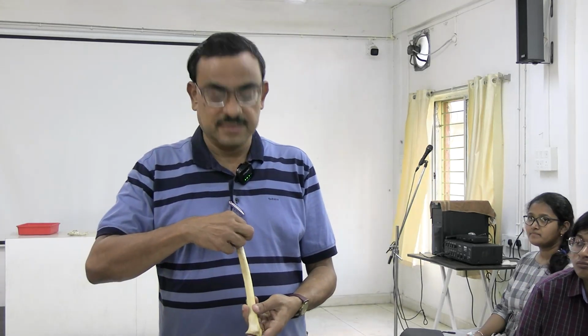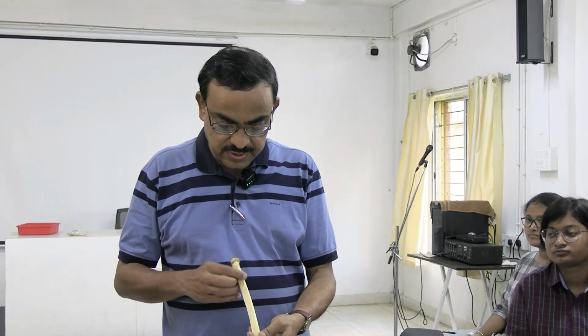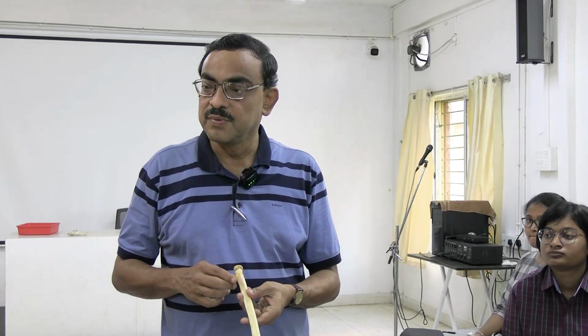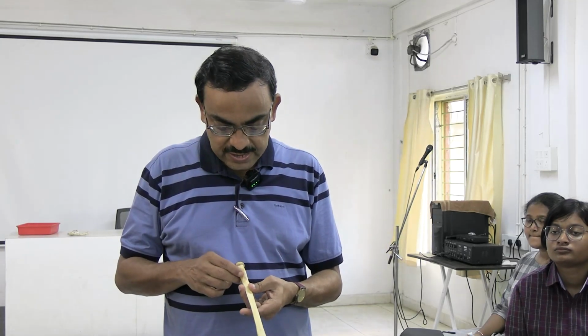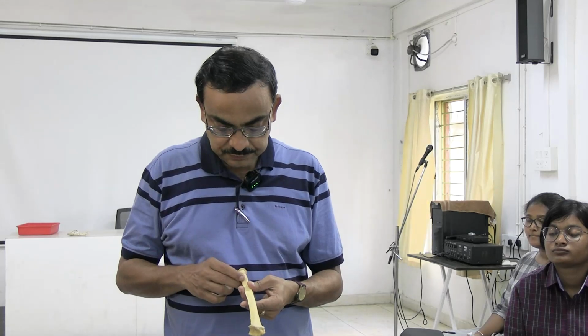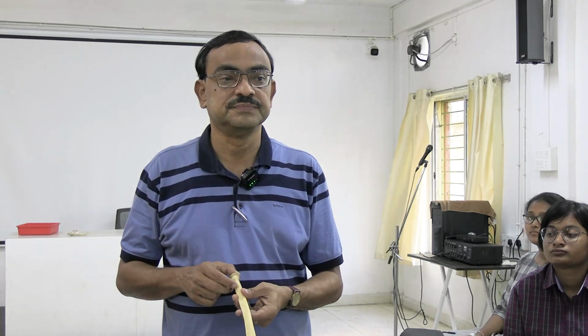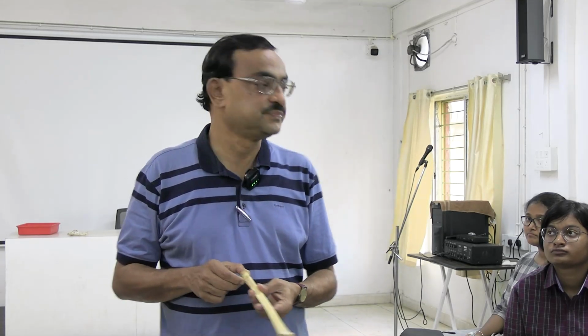So head, then the neck, and also we can get a bony elevation on the medial side. This bony elevation is called radial tuberosity. Radial tuberosity.